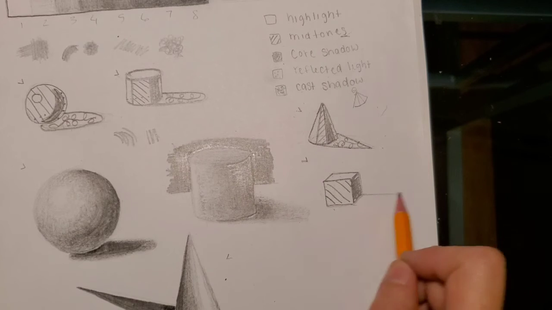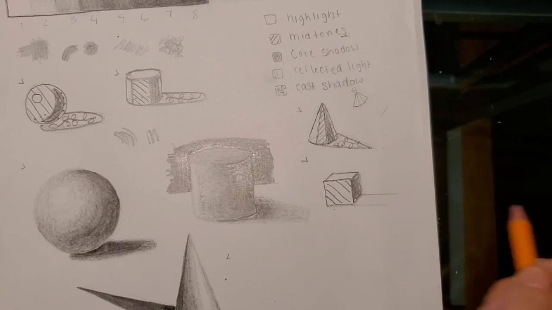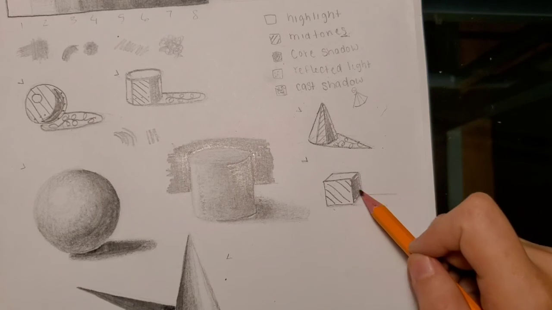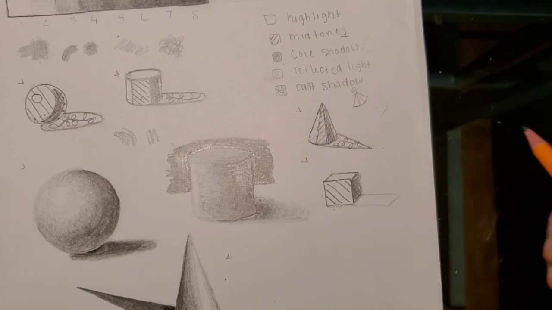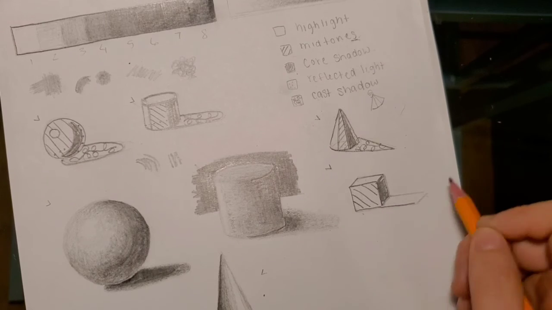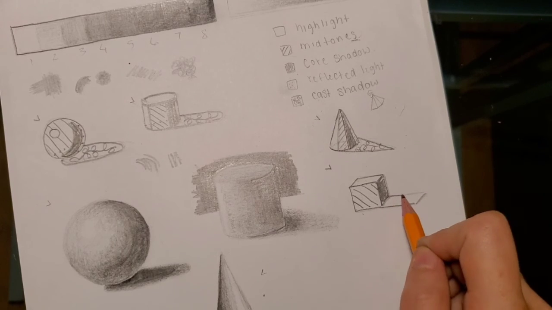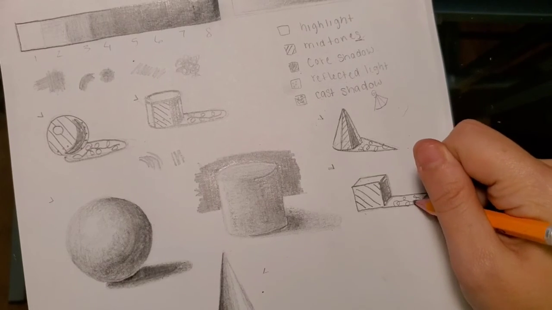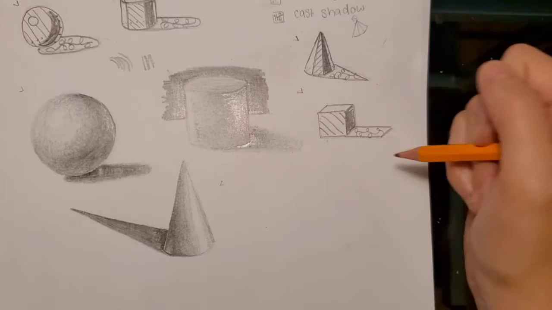Now our cast shadow coming off of our object, the widest part we can see, we follow the shape that our object is making. There's a diagonal line for the top of that, so I draw that again in my cast shadow. Our cast shadows are elongated, and in our diagrams, we filled them in with squiggles.